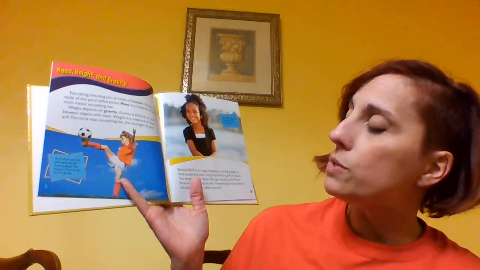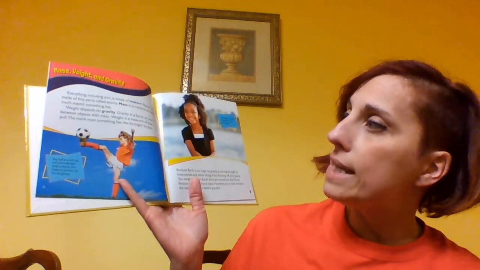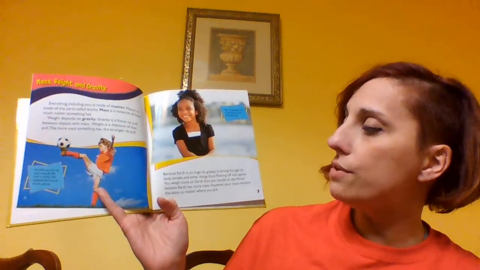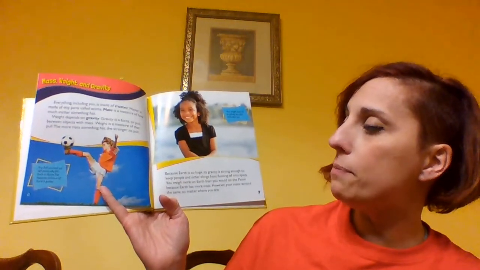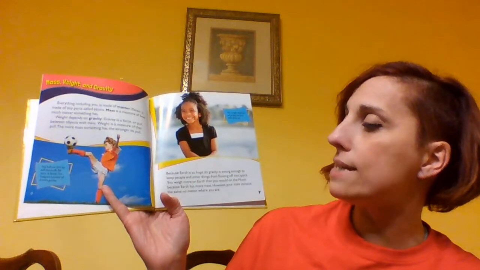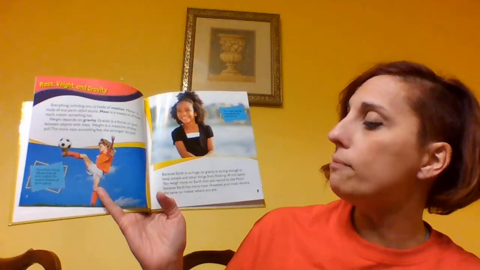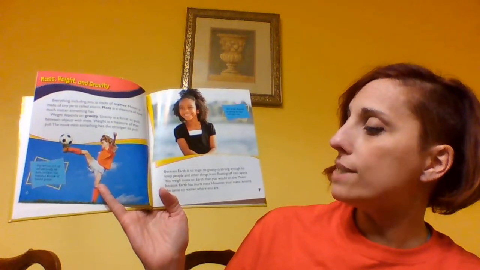Weight depends on gravity. Gravity is a force or pull between objects with mass. Weight is a measure of that pull. The more mass something has, the stronger its pull. Because Earth is so huge, its gravity is strong enough to keep people and other things from floating off into space. You weigh more on Earth than you would on the moon because Earth has more mass. However, your mass remains the same no matter where you are.